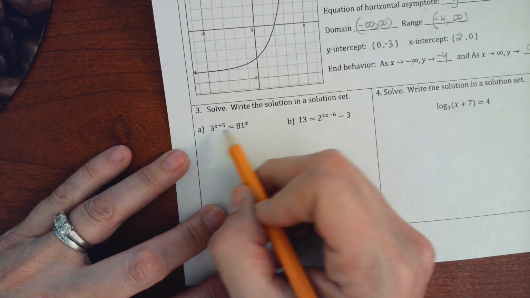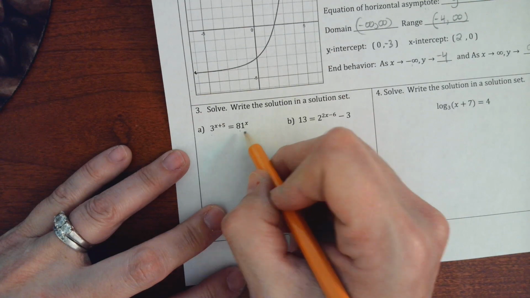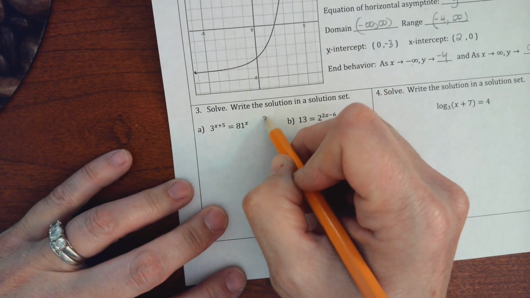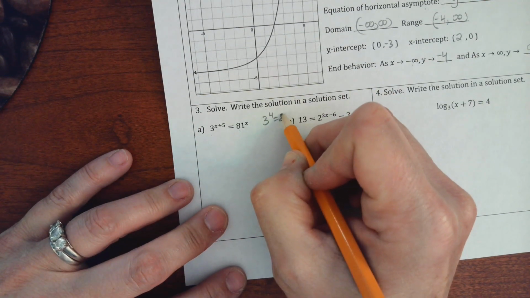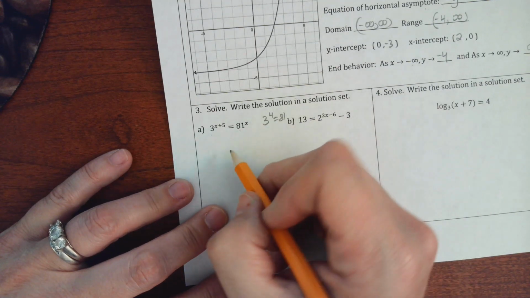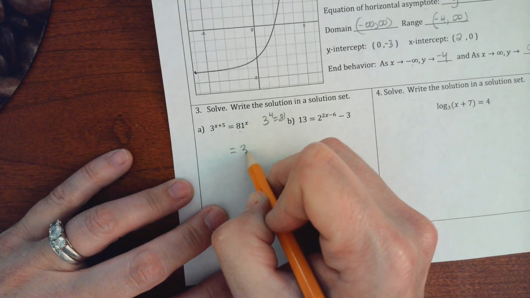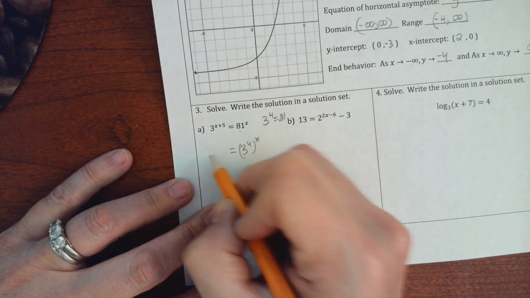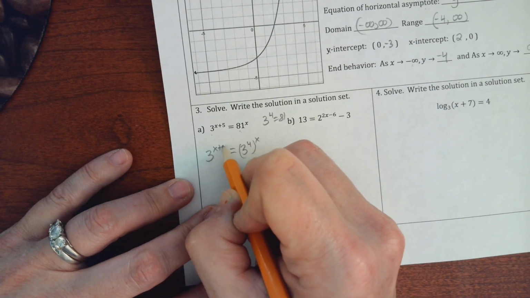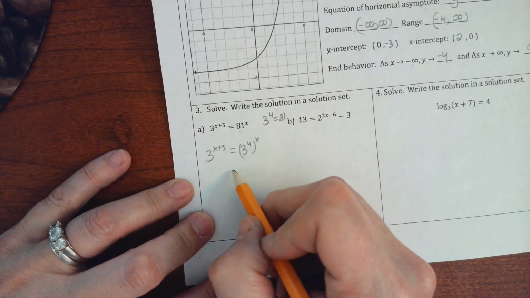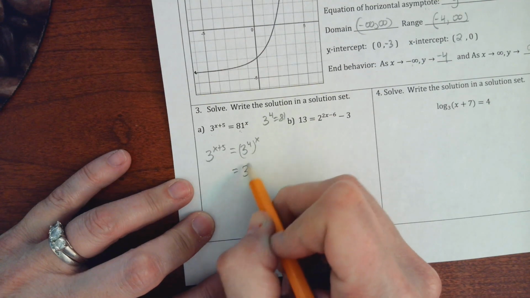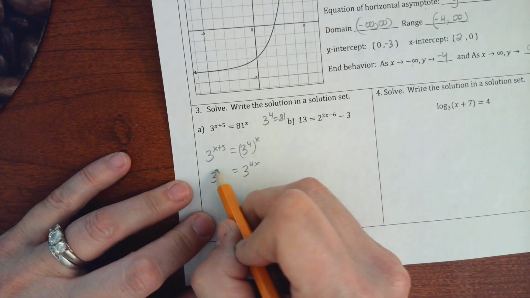So 3 and 81. Well, 81, I know that 3 to the 4th is 81. That's like a fact that I know. So what I'm going to do is replace 81 with 3 to the 4th. And I still have an x out here and 3 to the x plus 5. All right, so using my exponent rules, these multiply. So 3 to the 4x equals 3 to the x plus 5.